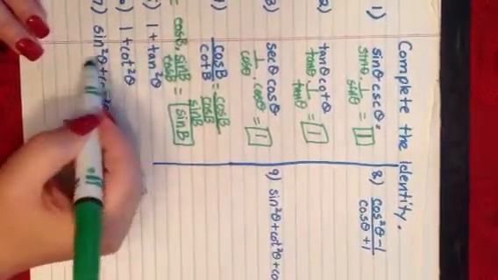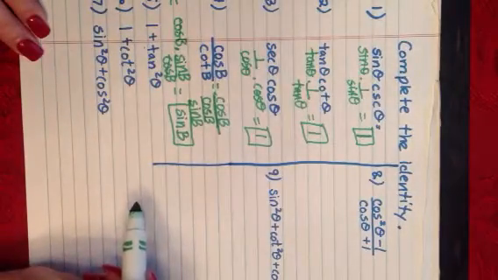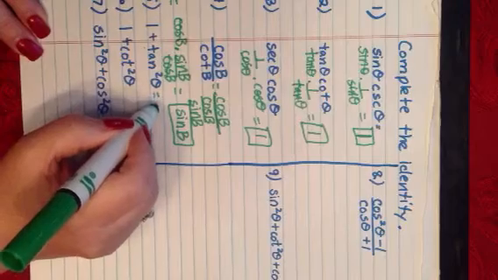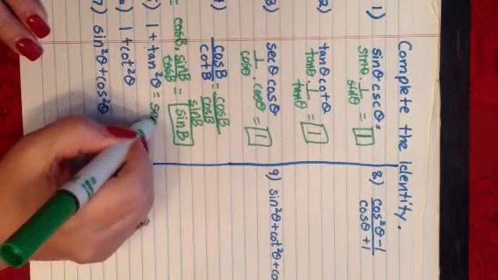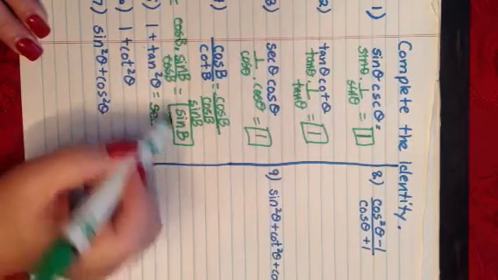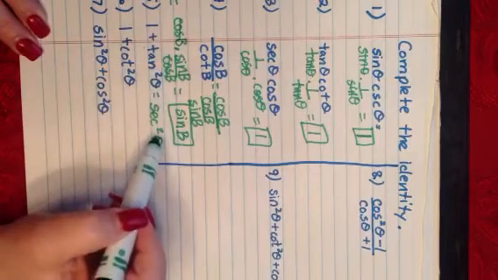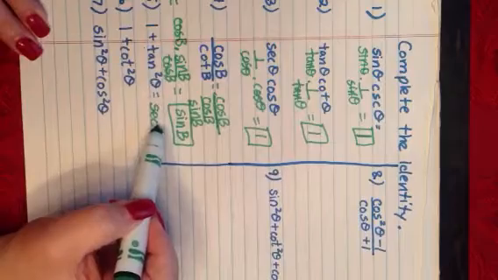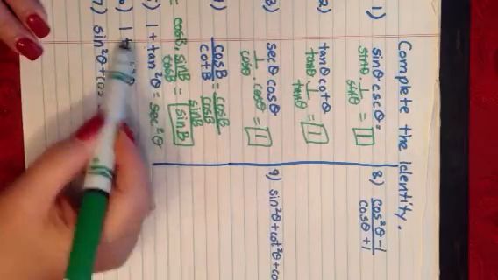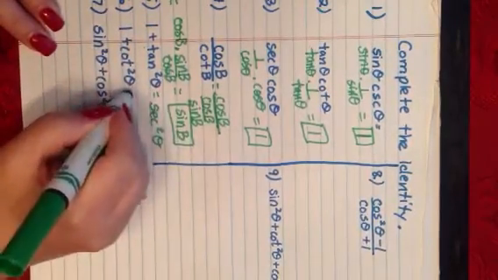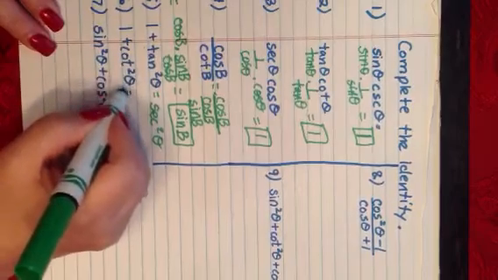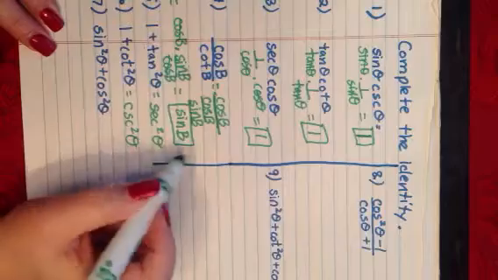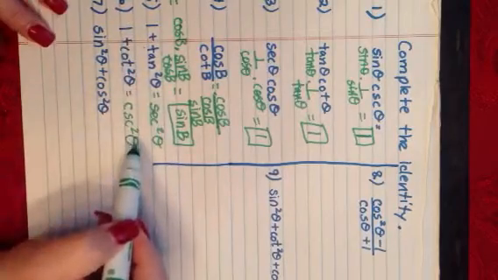All right, 5, 6, and 7, these are Pythagorean identities. 1 plus tangent squared of theta is equal to secant squared of theta. I like to remember it as I, tan, and a sec. Pythagorean identities have the quality that every term is squared, so I recognize that all of these are Pythagorean identities. The next one, 1 plus cotangent squared of theta is cosecant squared of theta. I like to remember it, I cut cheesecake.